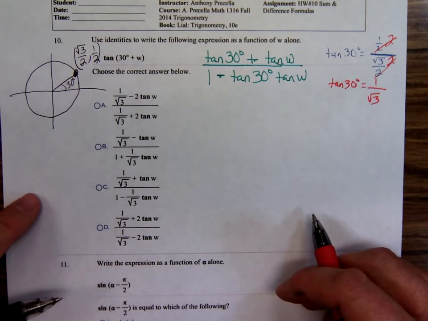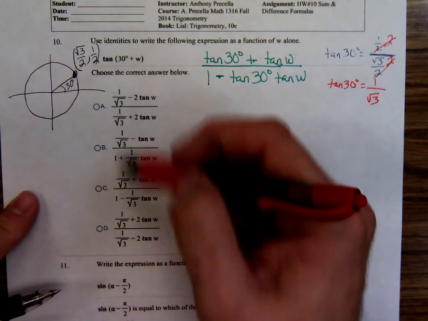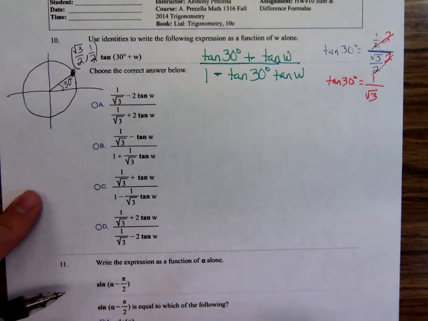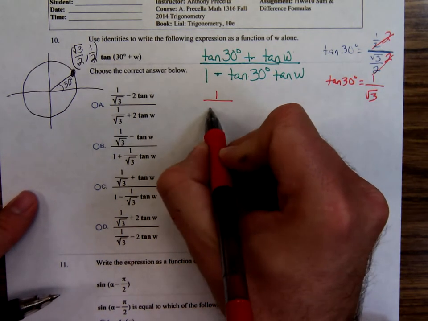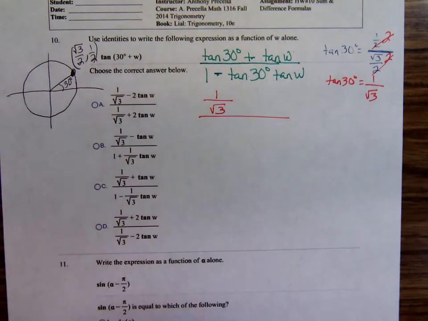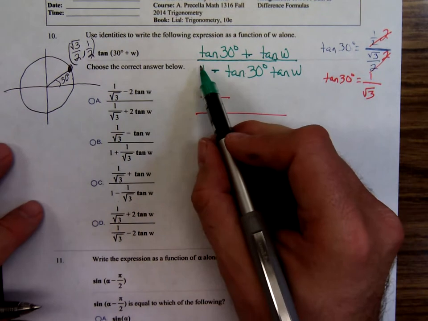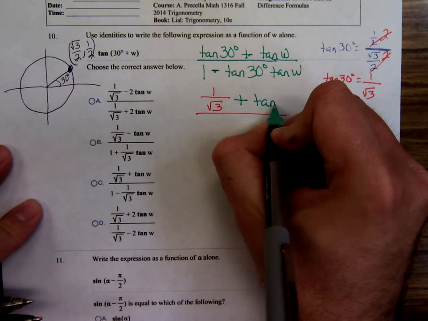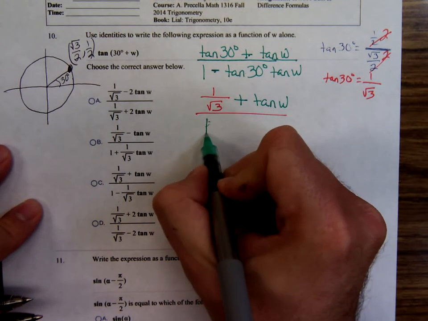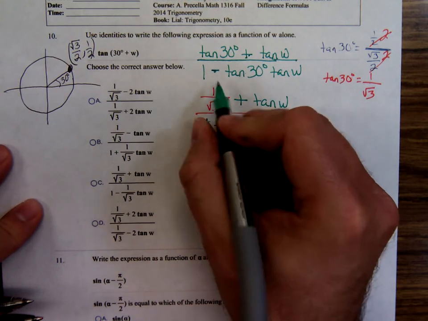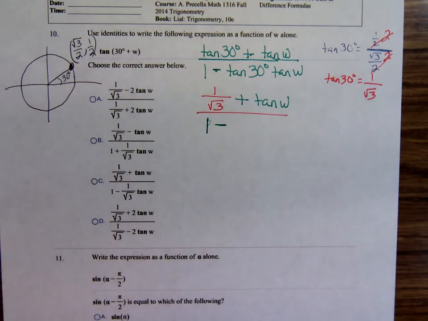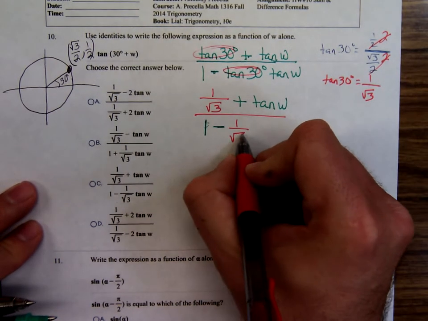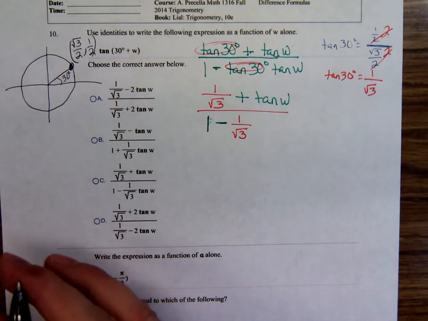Why am I not rationalizing? Well, because I want my answer to look like one of these answer choices. And the answer choices here didn't rationalize. So plugging in 1 over the square root of 3, oh wow, is it just going to fall out pretty quickly there? In place of the tangent 30 degrees, we have 1 over the square root of 3, then the green plus tangent W over 1 minus, in place of the tangent 30 degrees, 1 over the square root of 3 tangent W.